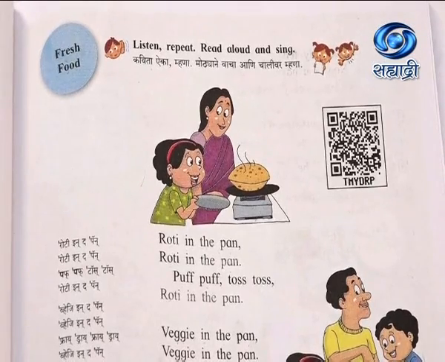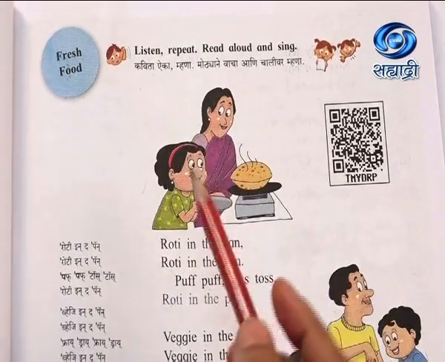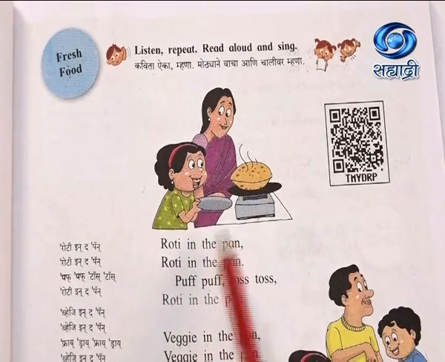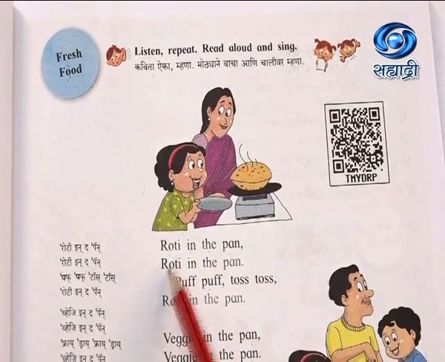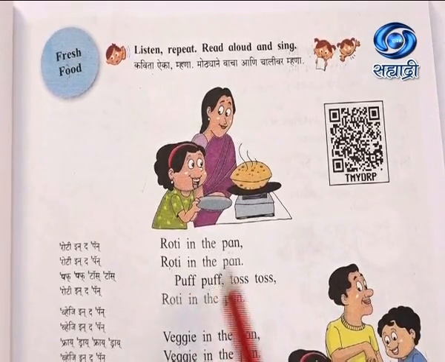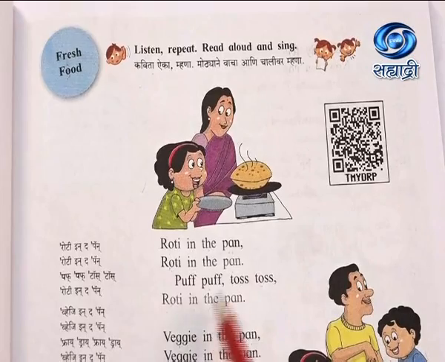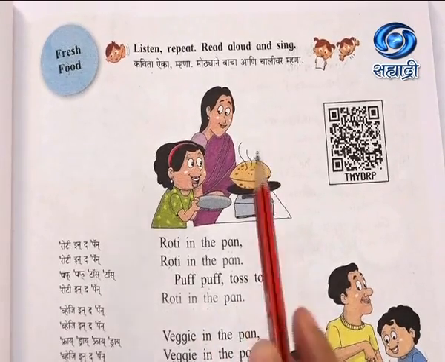The name of our poem is Fresh Food. Roti in the pan. Roti in the pan. Puff, puff, toss, toss. Roti in the pan.